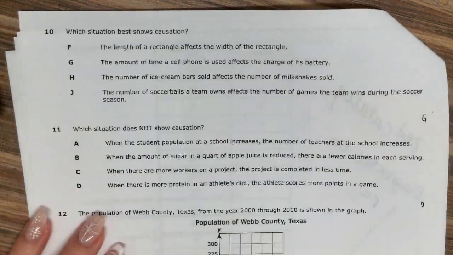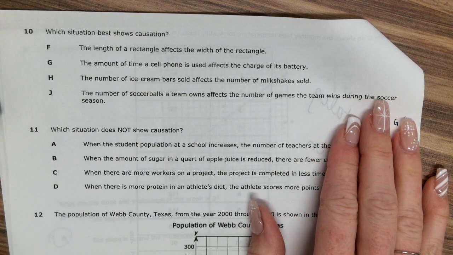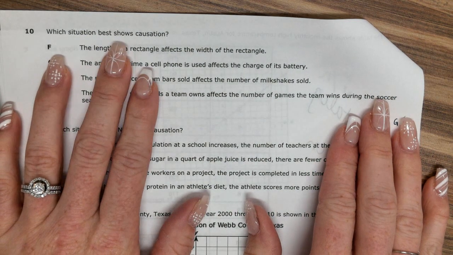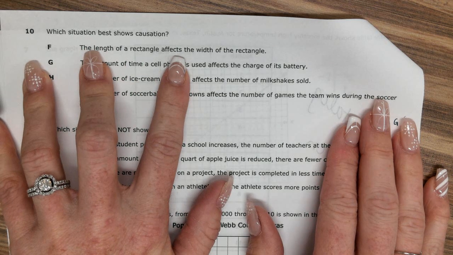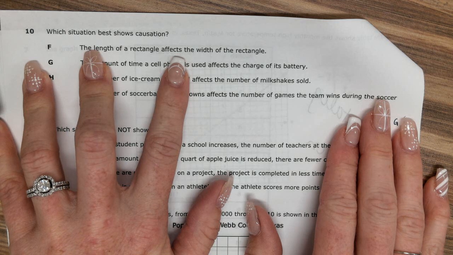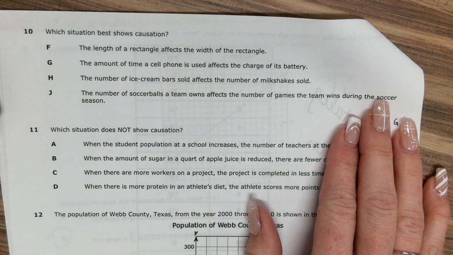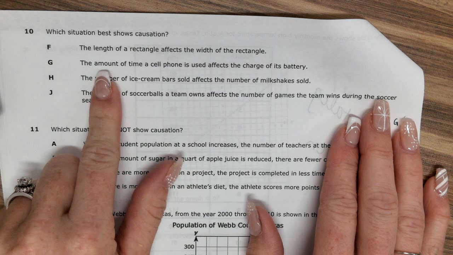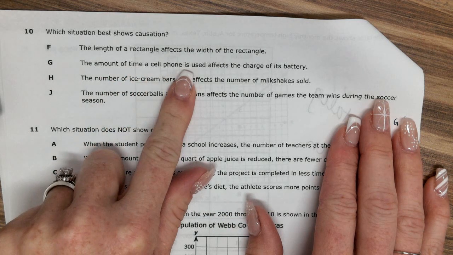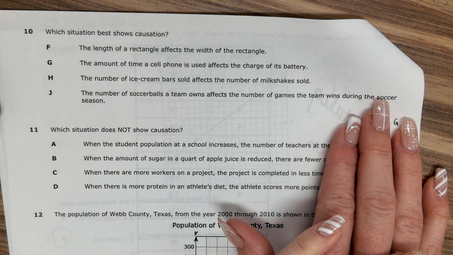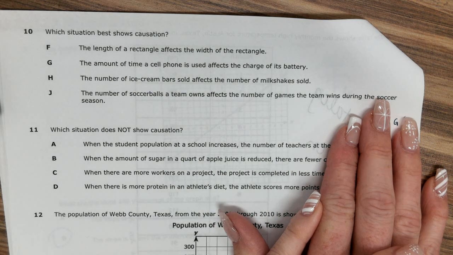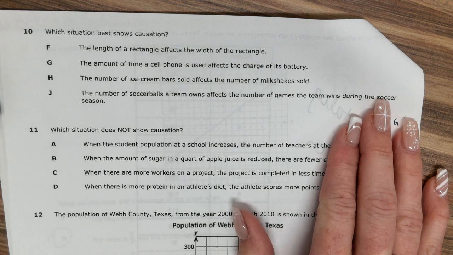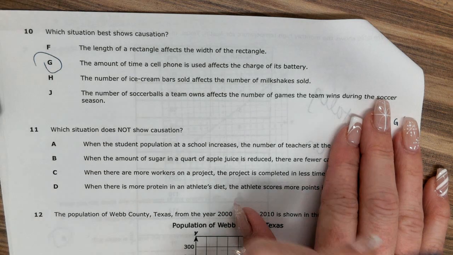All right, turn the page. A few more causation examples. Number 10. Which is best showing causation? F, the length of a rectangle affects the width. Not at all. The length of a rectangle can be anything. You can have a super long length and a tiny little width. Okay? No. G, the amount of time a cell phone is used affects the charge of its battery. The longer you use a cell phone, what's going to happen? The battery will go down. So yes, that is causation.